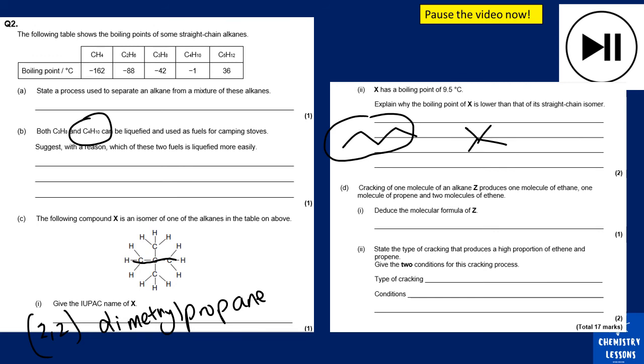And D, deduce the molecular formula of Z. So let's see how we're going to work this out. So we have one molecule of ethane. Ethane is C2H6. One molecule of propene. Propene is C3H6. And 2 molecules of ethene. Ethene C2H4. So let's just add up.